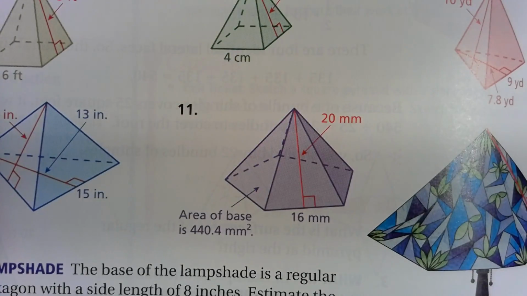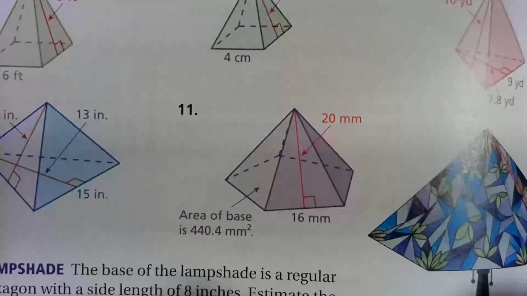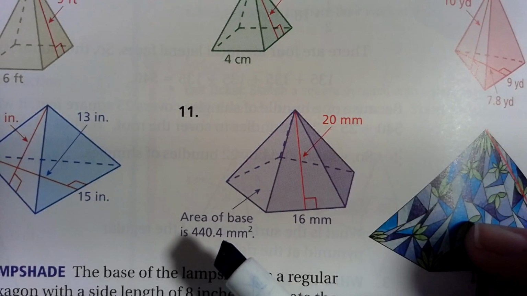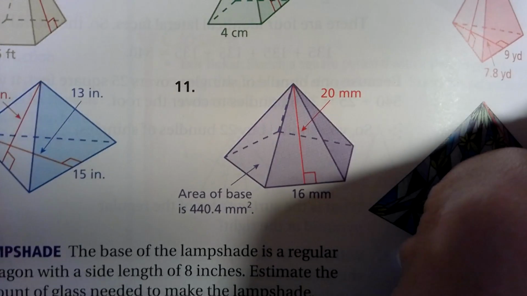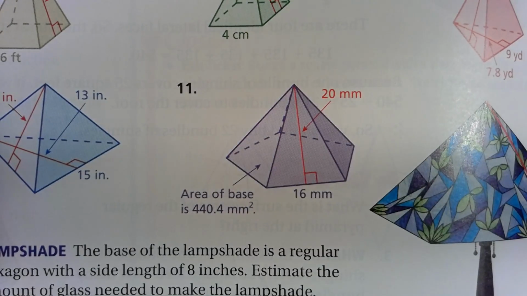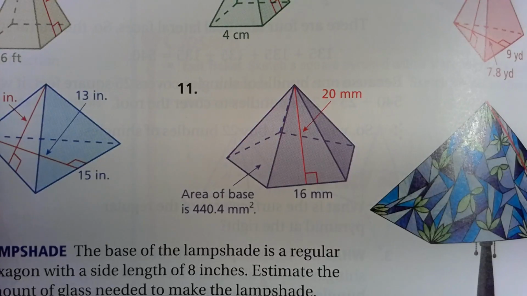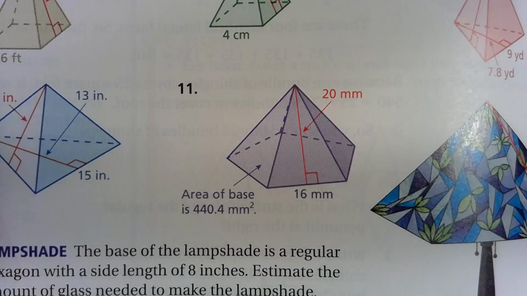So then you would just have to take that 160 times 5, and then whatever that product is, add that to 440.4. So if you were to try that, you could pause, and I'm just letting you know that your final answer would be 1,240.4 if you wanted to give that a try.